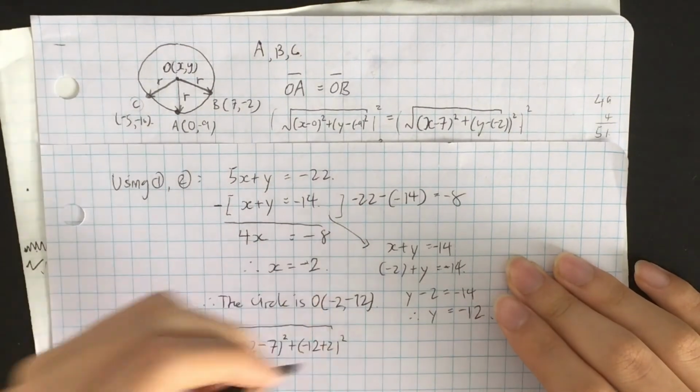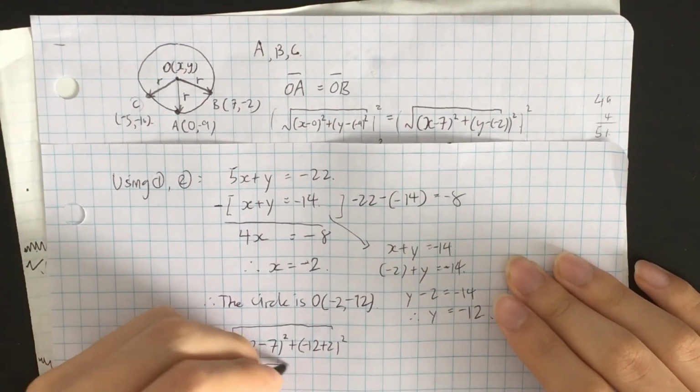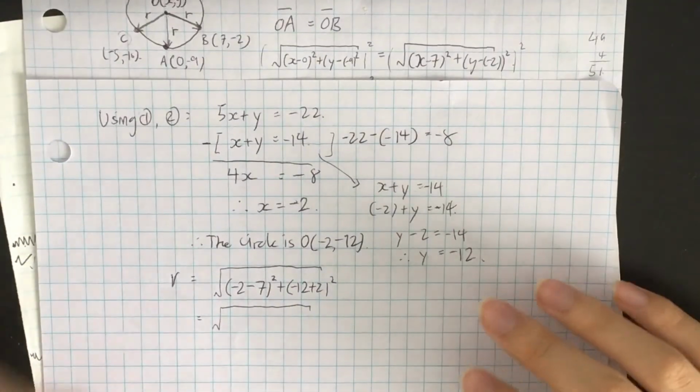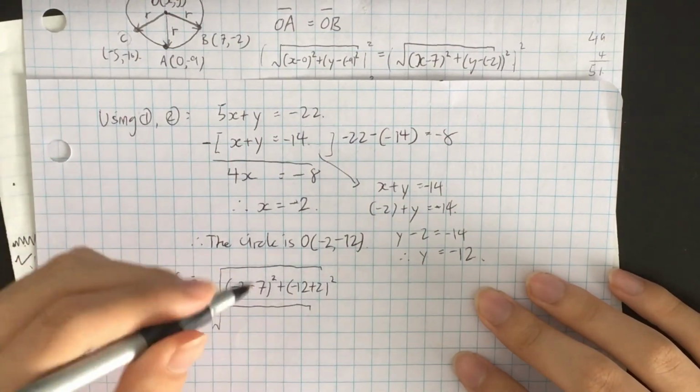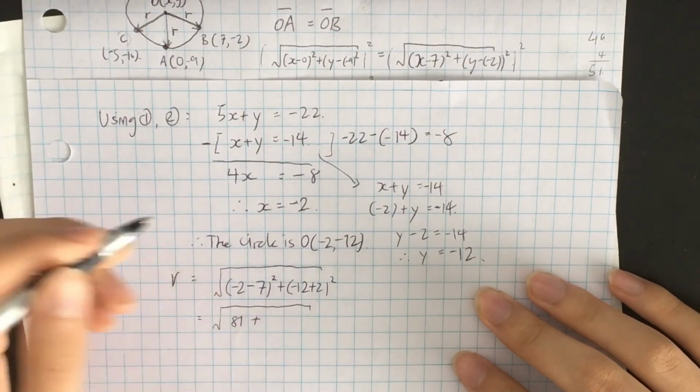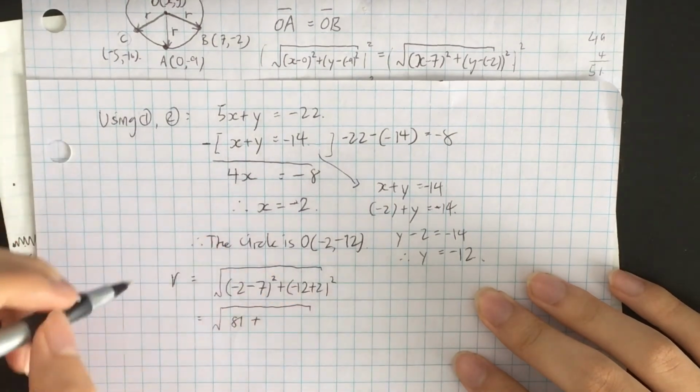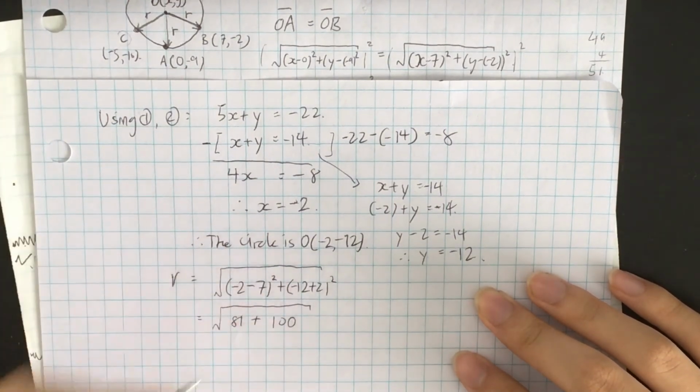And what does that give us? Well, the square root of, this is going to be negative 9, right? So that's 81 plus, that's going to be negative 10, which is going to be 100.